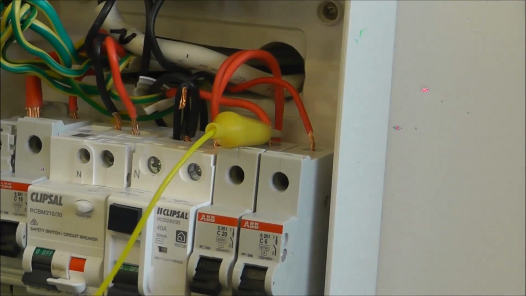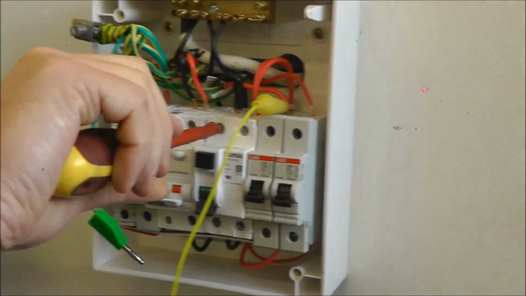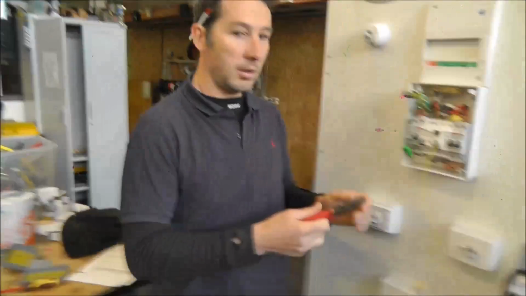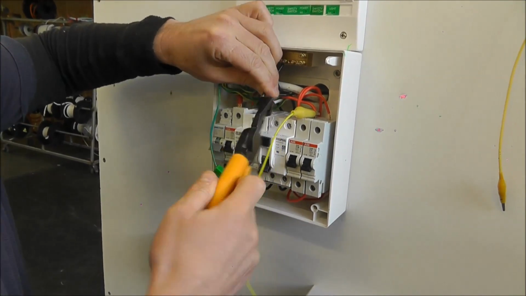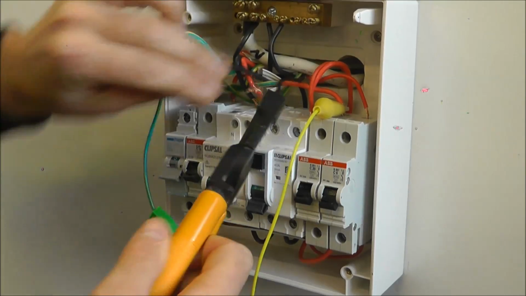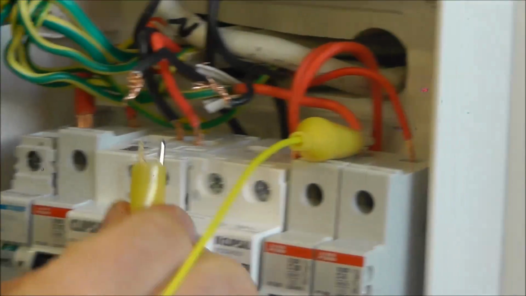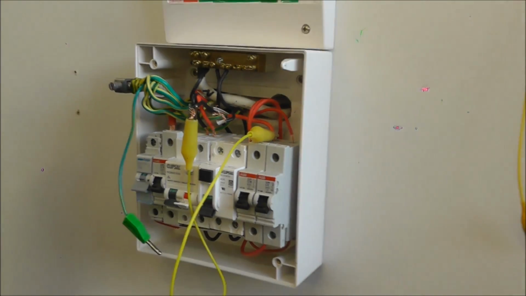So really, I need to now find the neutral. I need to find the neutral for that circuit, just so I'm not getting anything from any other circuit. Okay, joined up live parts.